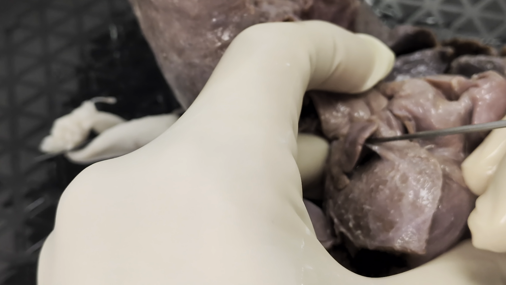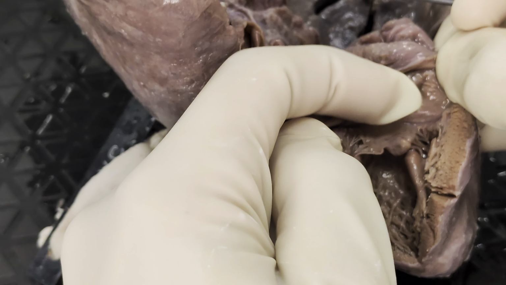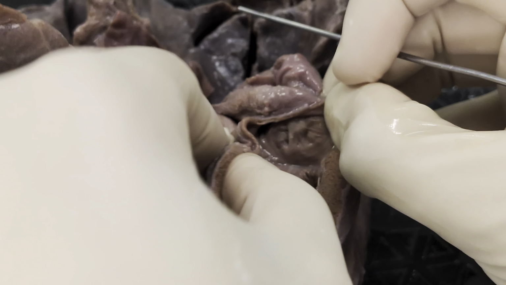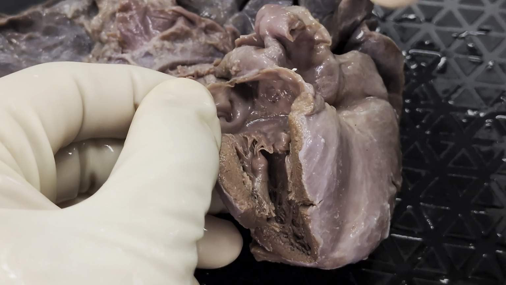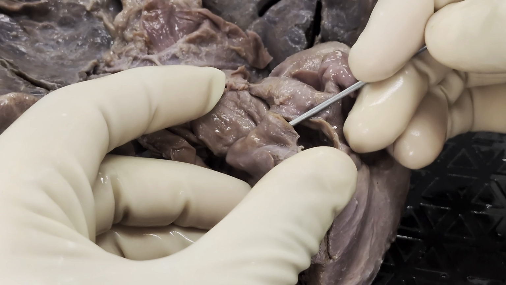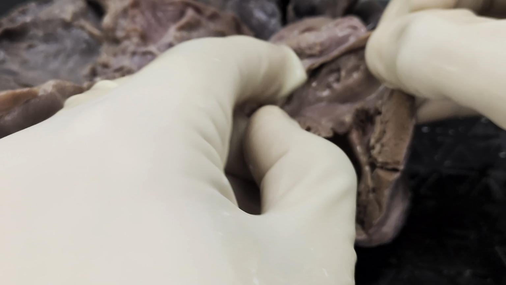Now, if we flip this heart over, here's the left atrial appendage. And now we open up another atrium here that's smooth-walled. All of the pectinate muscles are confined within the appendage itself, consistent with the morphologic left atrium. Here is the atrial septal defect from the left side.